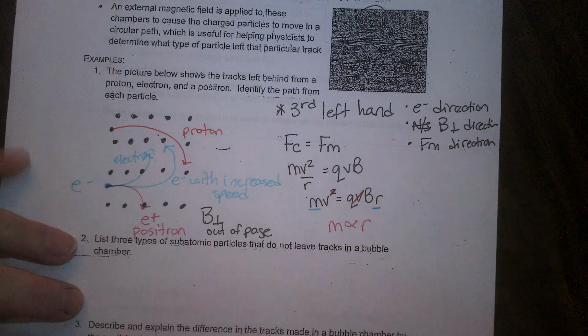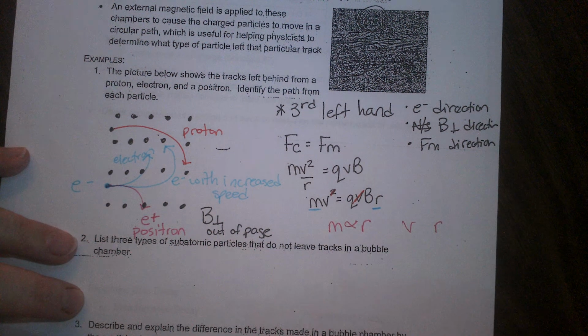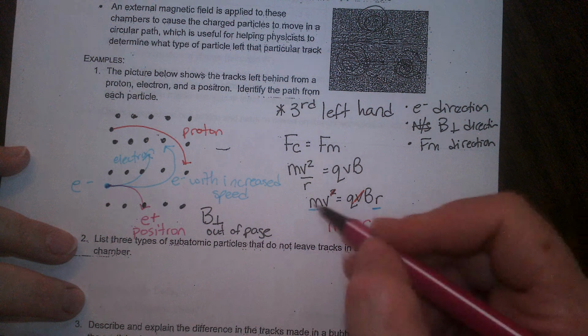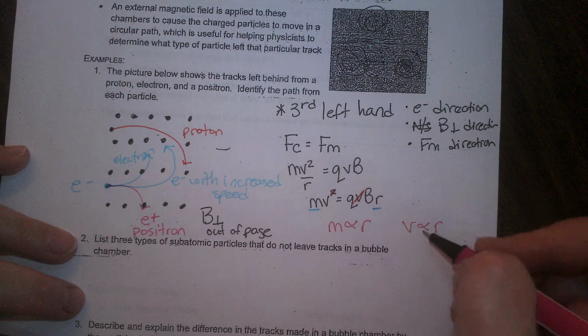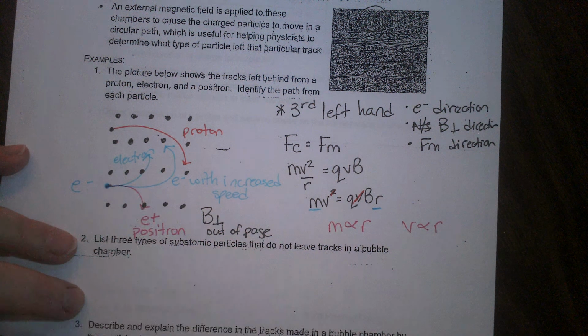It would be directly proportional. What about velocity and radius? So as my mass goes up, my radius will go up. And as my velocity goes up here, my radius will go up.